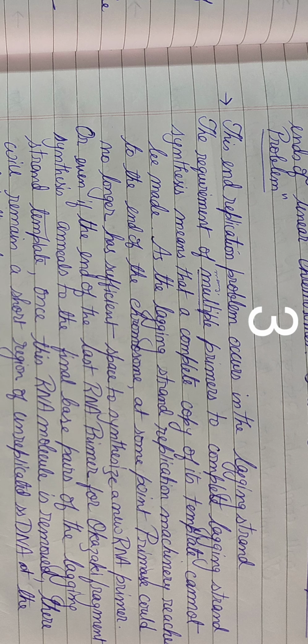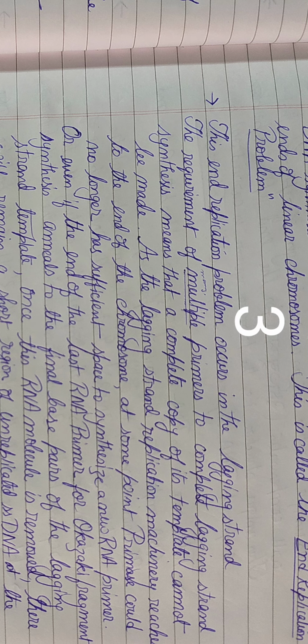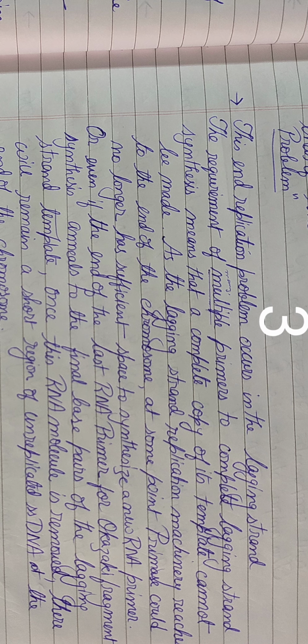Again I repeat, the requirement of many multiple primers in order to synthesize the lagging strand means that a complete copy of its template will not be made.